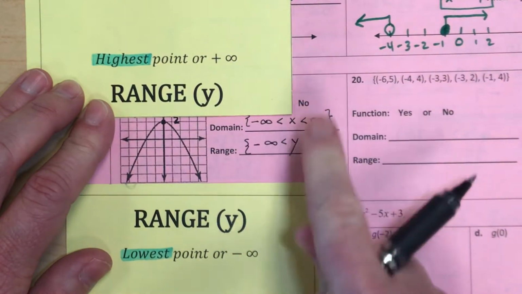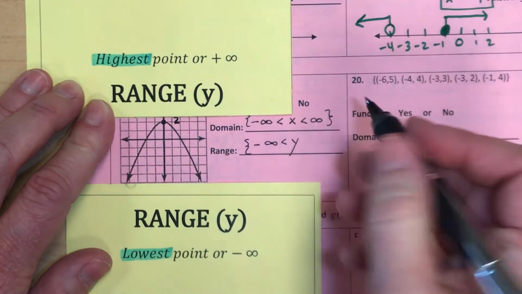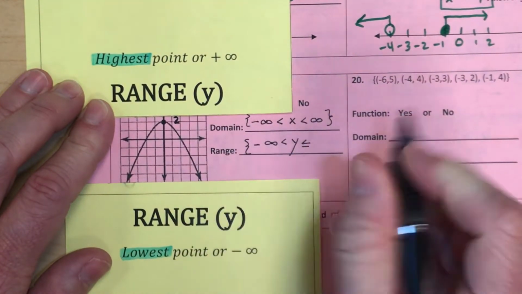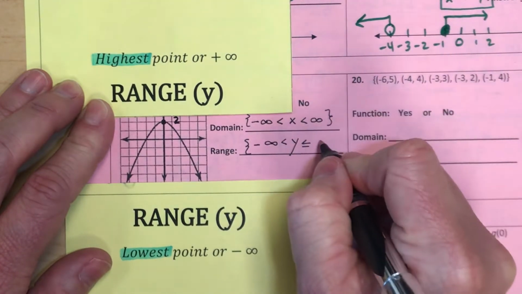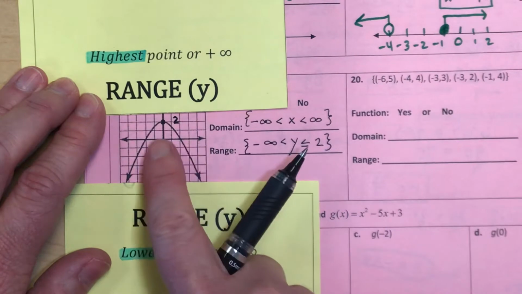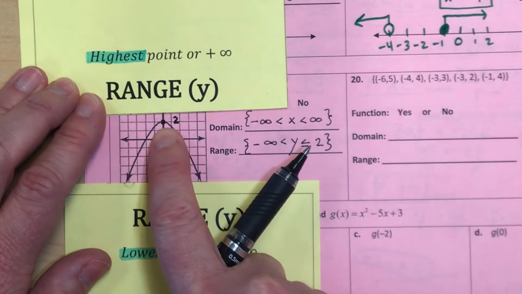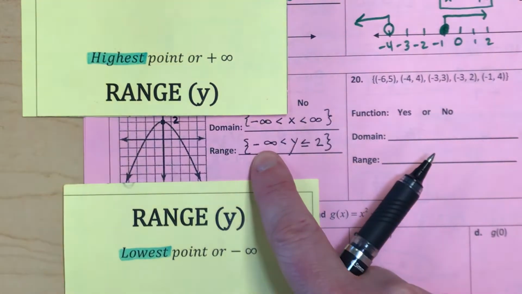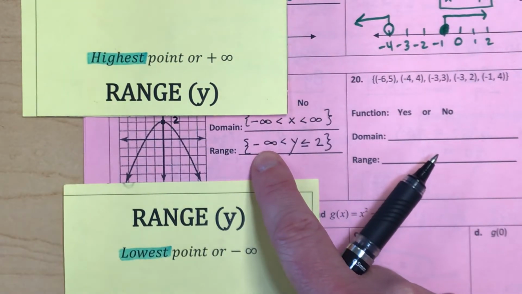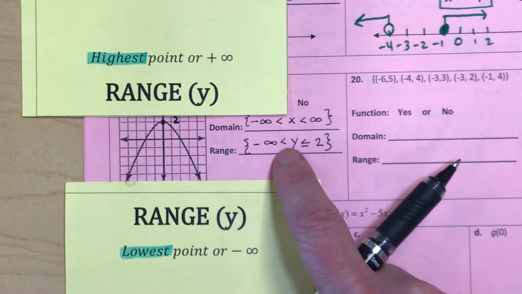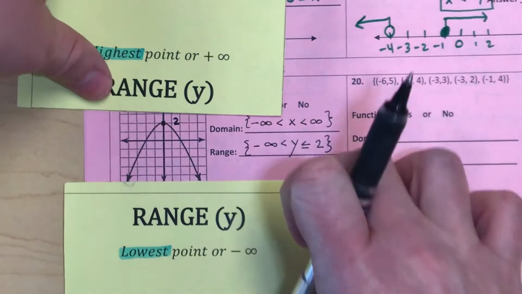Notice I have a y value in the middle, because range is y values, and the highest point is equal to a value of 2 on my graph. So equal to here, because this is for sure a point on the graph, but you can never really equal infinity because infinity implies that it keeps going, and if that keeps going, then it never really equals a number. That's why we're not going to use an equal to here.